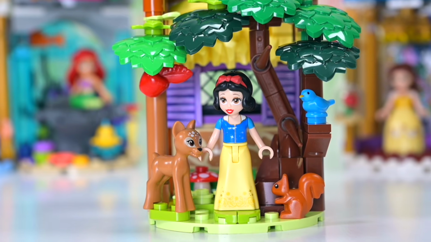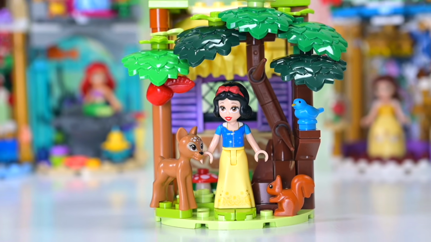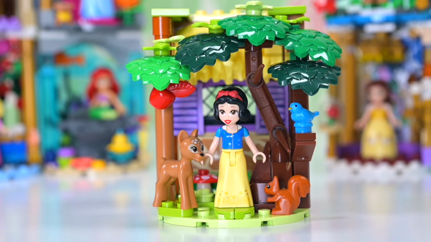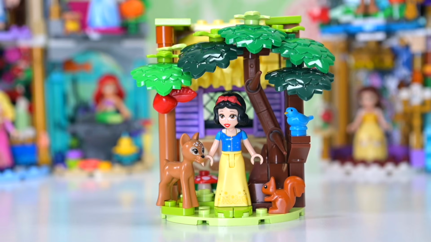But for now, we have got Snow White. She has got her most beautiful storybook nook. And I moved the apple because it was bugging me. I like it over here to the side, a little bit less symmetrical. But it doesn't look like it's going to donk her on the head.